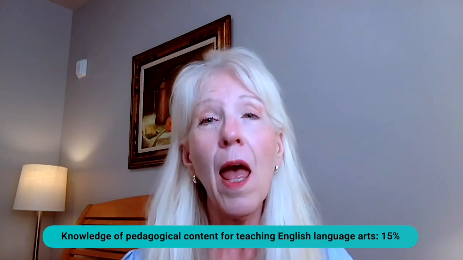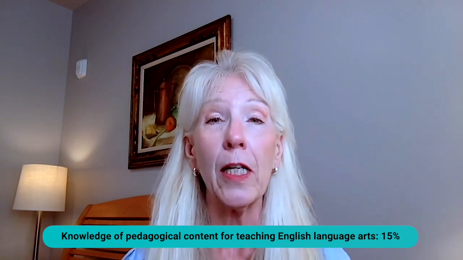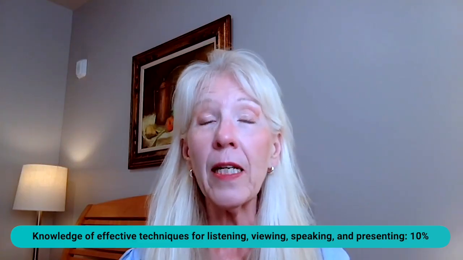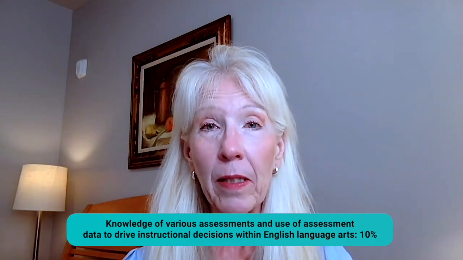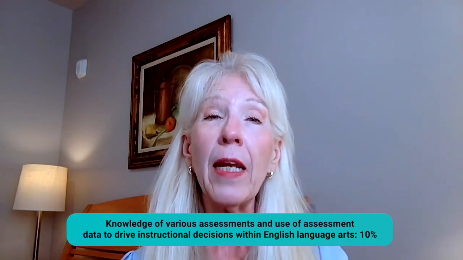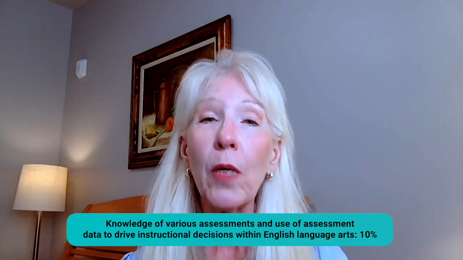Knowledge of effective use of the English language at the post-secondary level, knowledge of literacy processes and instructional practices, and knowledge of pedagogical content for teaching English language arts each hold equal weight at 15%. Finally, knowledge of effective techniques for listening, viewing, speaking, and presenting, and knowledge of various assessments and use of assessment data to drive instructional decisions within English language arts each account for 10% of the multiple choice items.